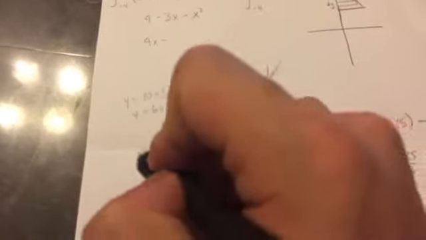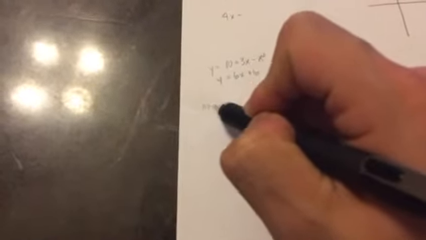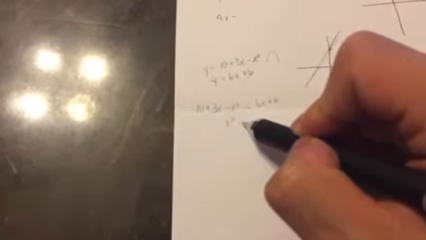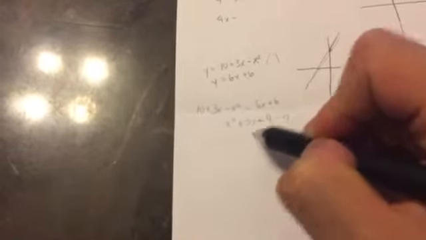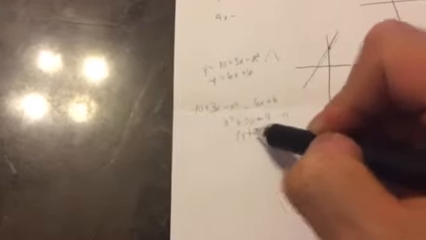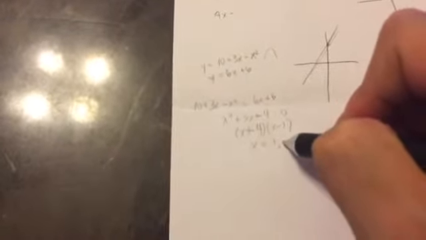For this one, you can find the points of intersection a little ahead of time to help you graph this by setting the functions equal to each other. So you would do 10 plus 3x minus x squared is equal to 6x plus 6. And then when you move the variables over to the same side, you get x squared plus 3x minus 4 is equal to 0, which when you factor it out, you get x plus 4 and x minus 1. So x is equal to 1 and negative 4.